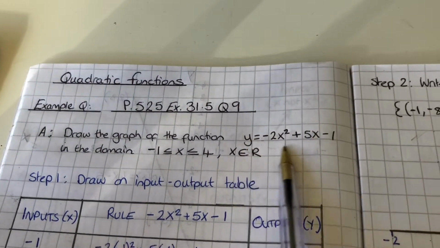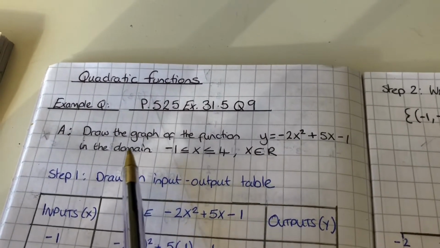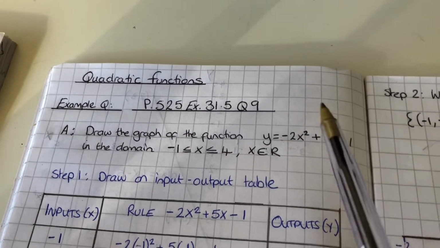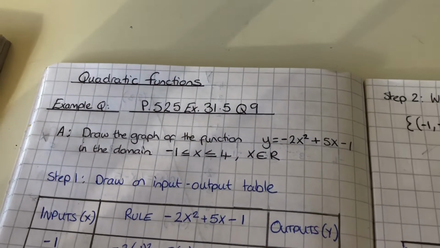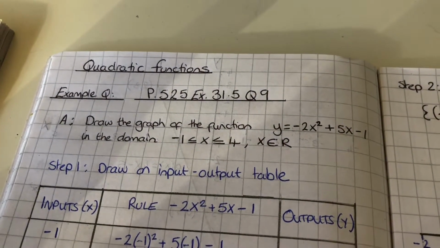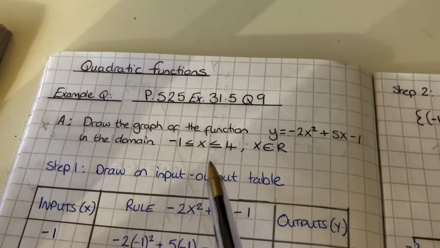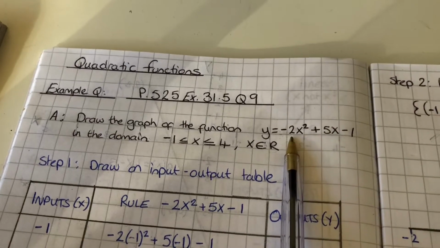So this is a description of the function, and we're told a little bit of information about what inputs are going to go into this function, and that's the domain. So the official definition for the domain, if you can recall, is the complete set of inputs. So what we start off with before we perform this calculation.